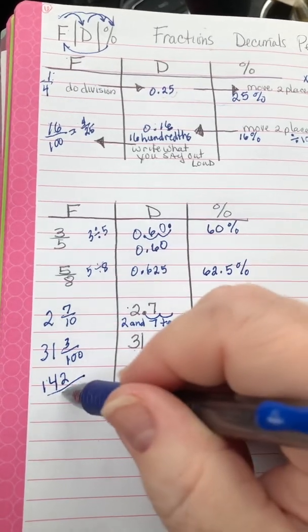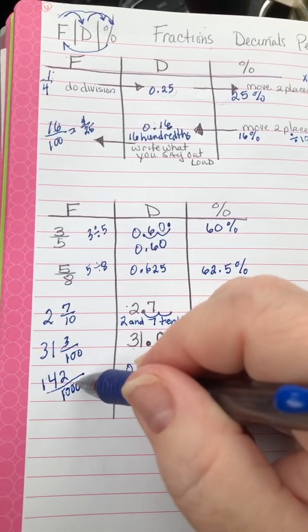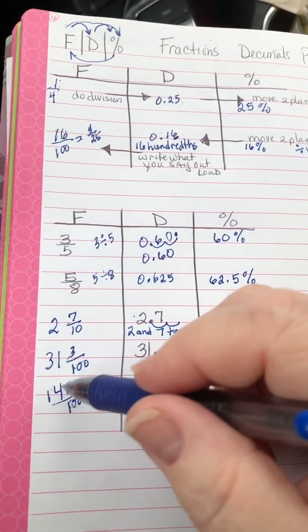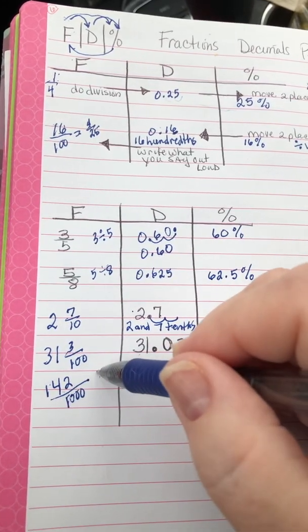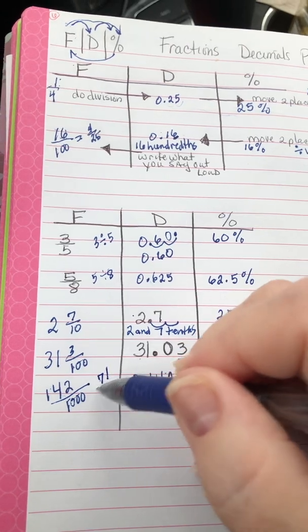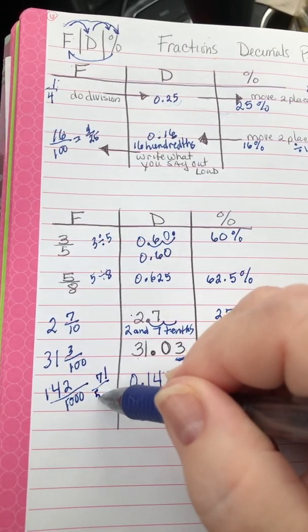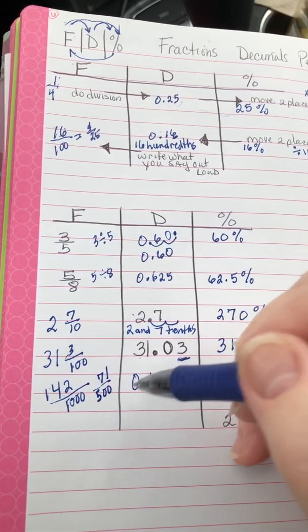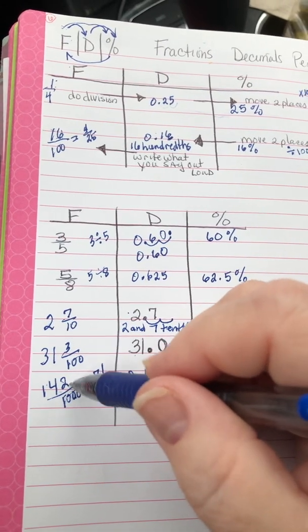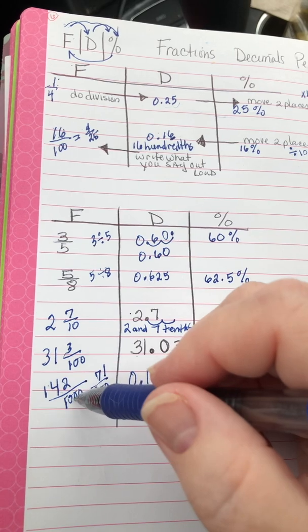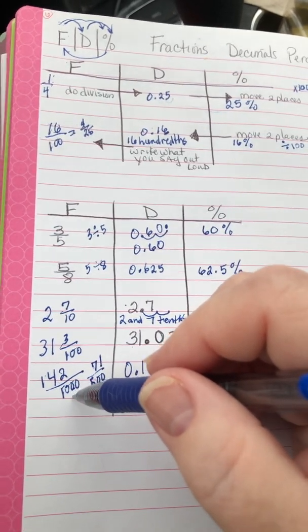In this case, it's 1,000. And then we would want to try and reduce this. I know it can be, let's see, if I divide everything by 2, it gives me 71/500. Because I divided this by 2 and I divided this by 2. When you want to reduce a fraction, you have to use the same number on both the top and the bottom to divide with.